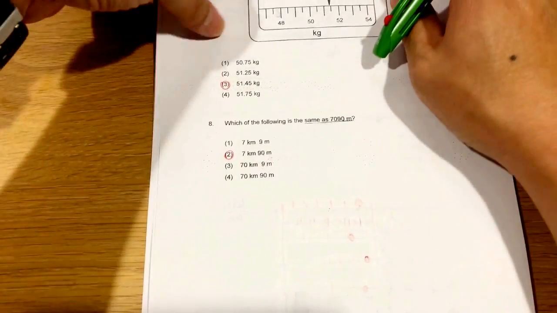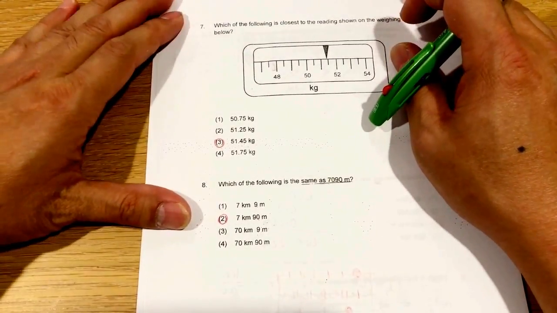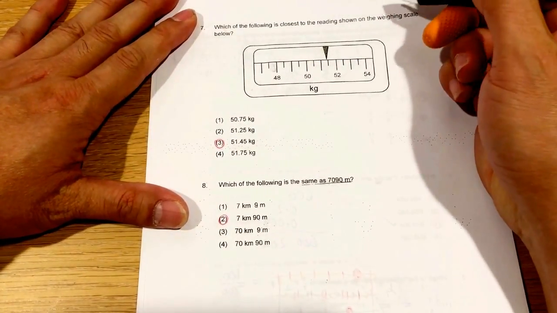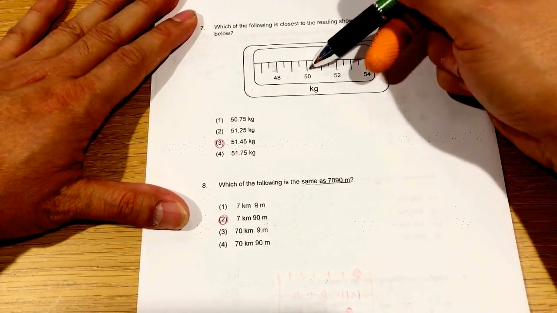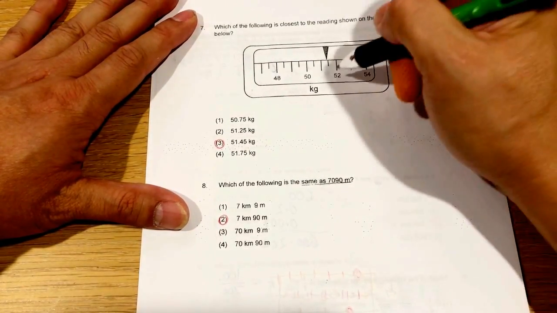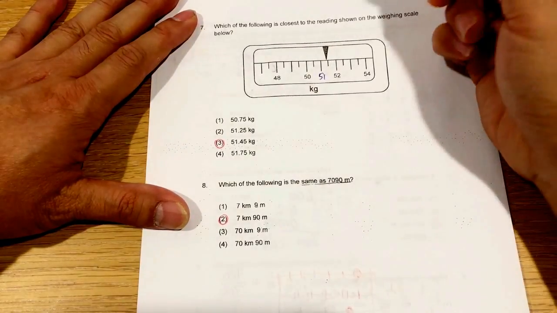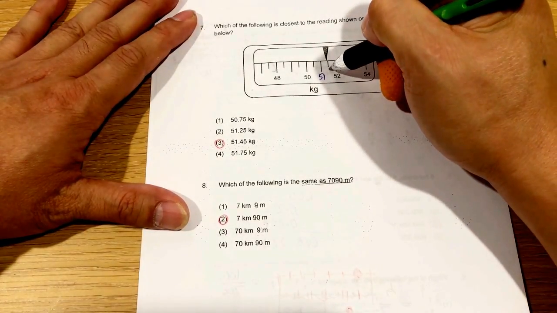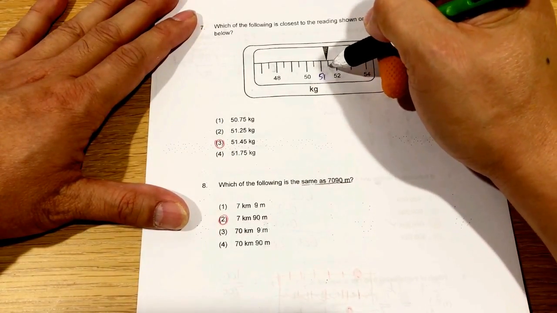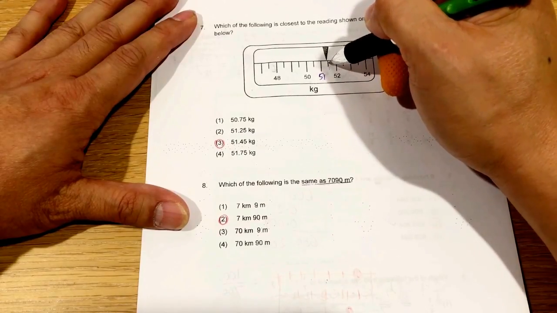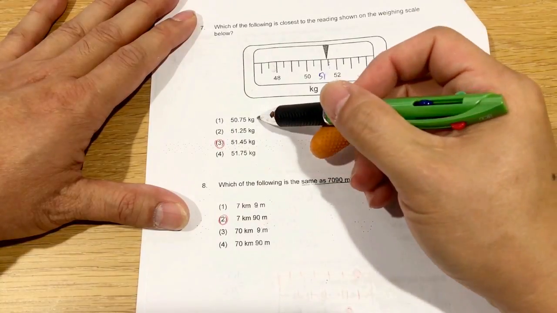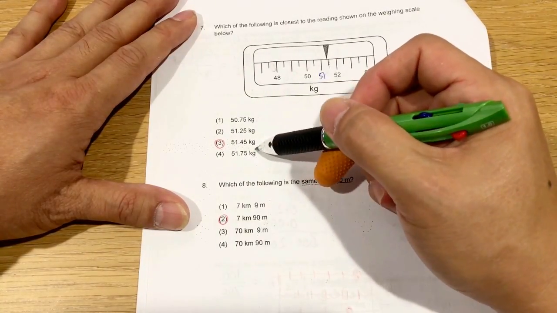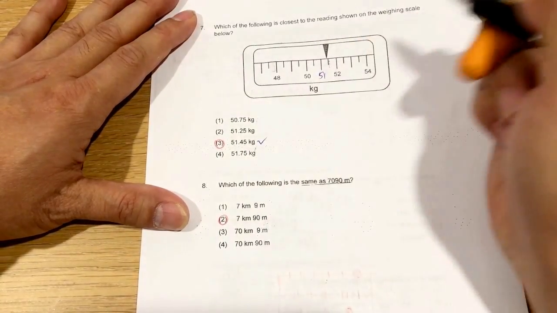And let's have a look at this question here up the top. Which of the following is closest to the reading shown on the scale below? So that's 50, and that's 52. So that must be 51, and that must be 51.5. So it's just a little bit less than 51.5, possibly 51.4 or thereabouts. Which one is closest to 51.4 or 51.5? This one here, and that's the answer.